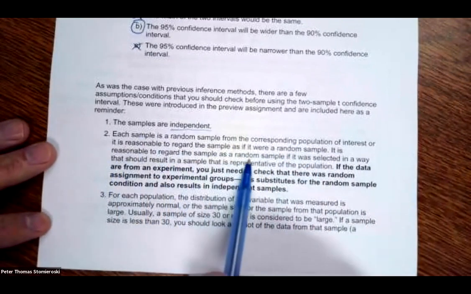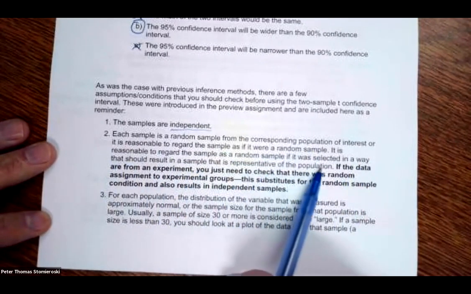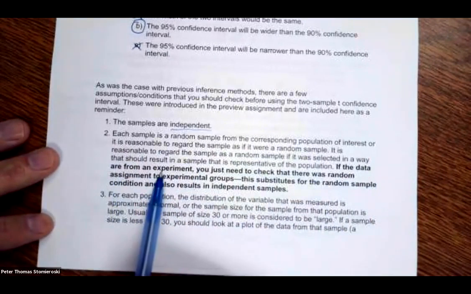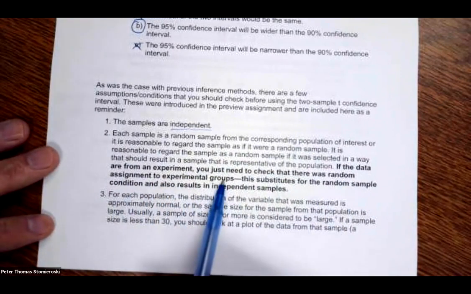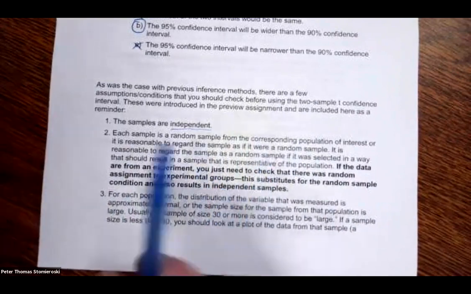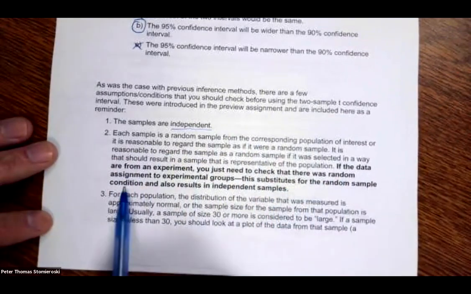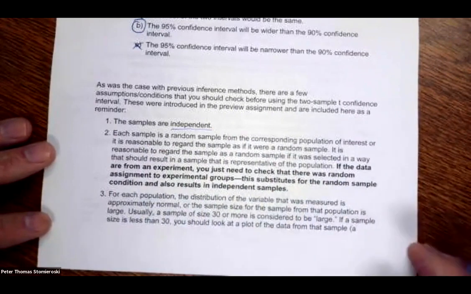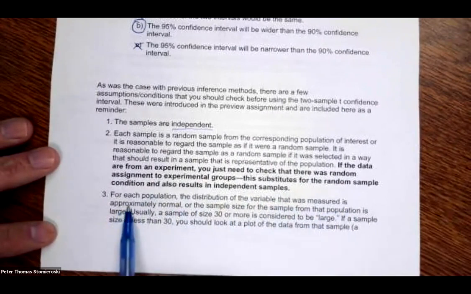It is reasonable to regard the sample as a random sample if it was selected in a way that should result in a sample that is representative of the population. If the data is from an experiment, you just need to check that there was random assignment to experimental groups. So for this one, we had 64 volunteers and they were randomly assigned to a group that was going to use the cell phone and a group that was not going to be using the cell phone. So this substitutes for the random condition and also results in independent samples. For each population, the distribution of the variable that was measured is approximately normal, or the sample size from the population is large.